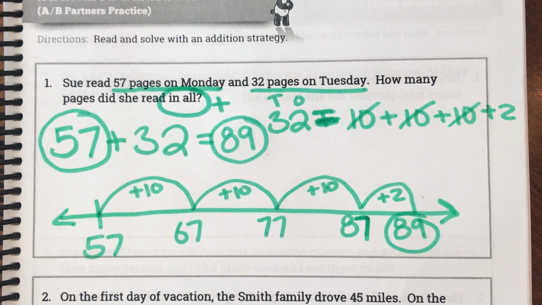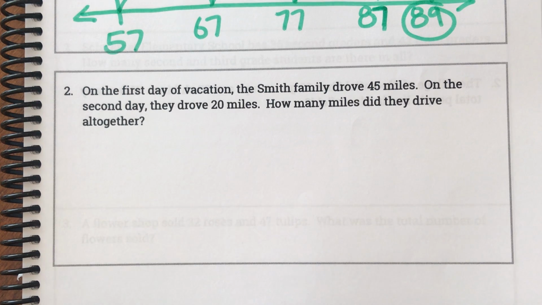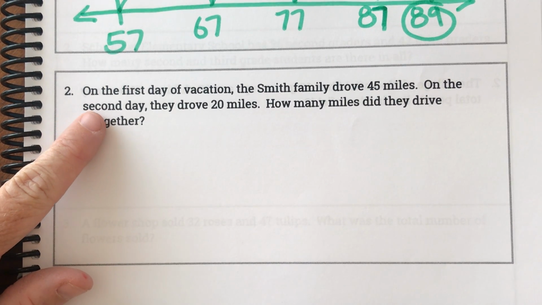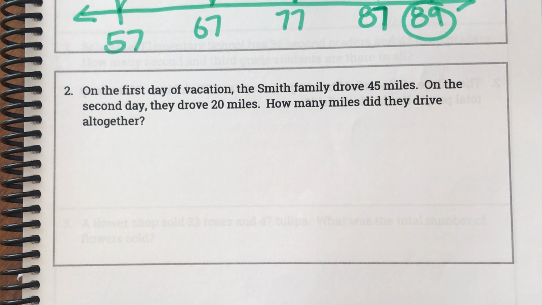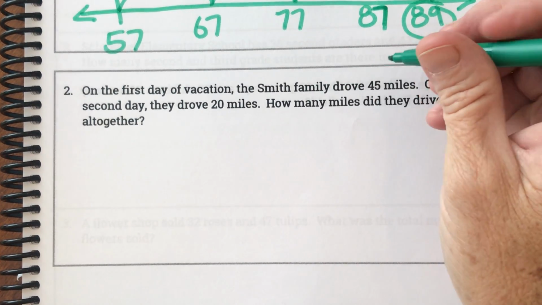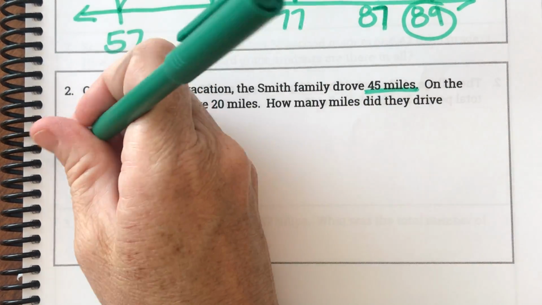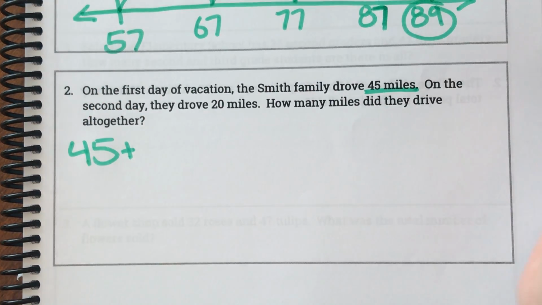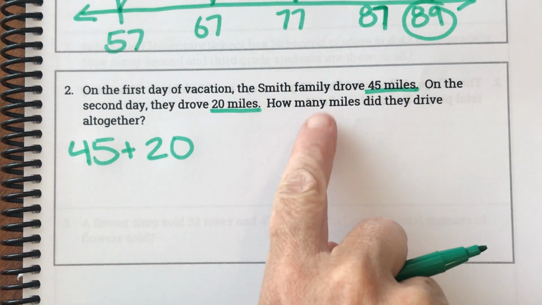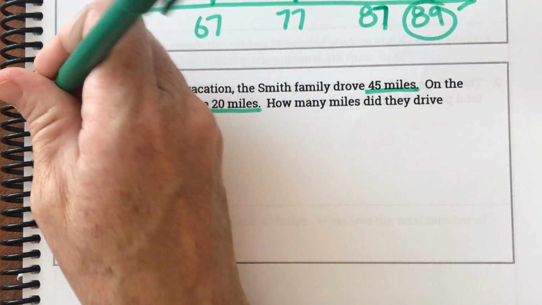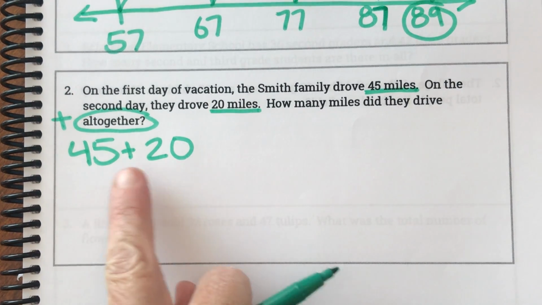Okay, let's look at our second problem together. It says, on the first day of vacation, the Smith family drove 45 miles. On the second day, they drove 20 miles. How many miles did they drive all together? So on the first day they drove 45 miles, and on the second day they drove 20 miles. All together is your clue word that they want us to add.